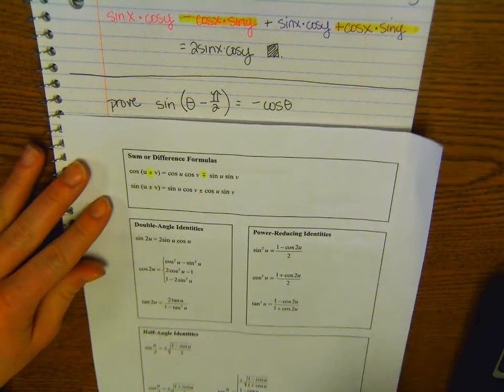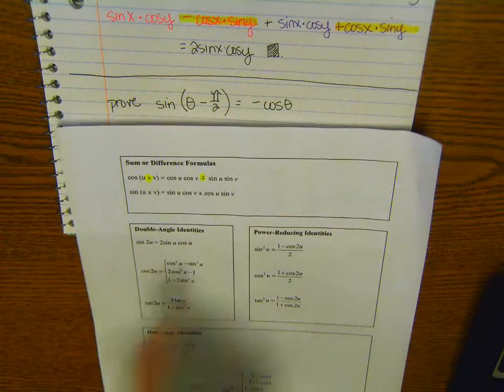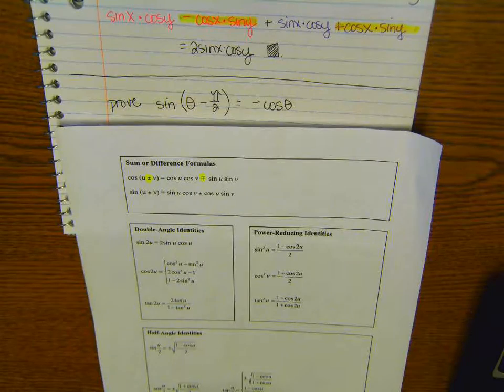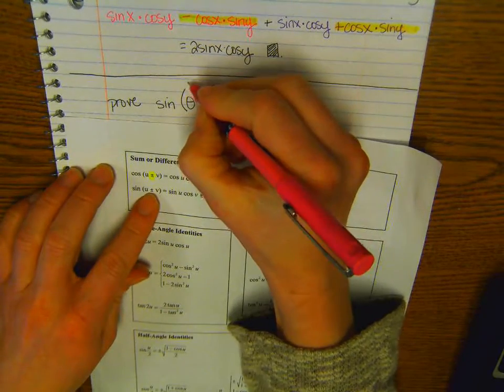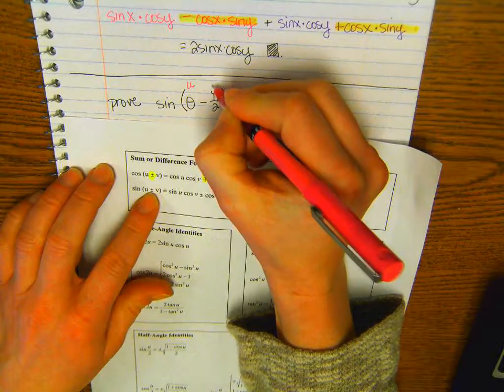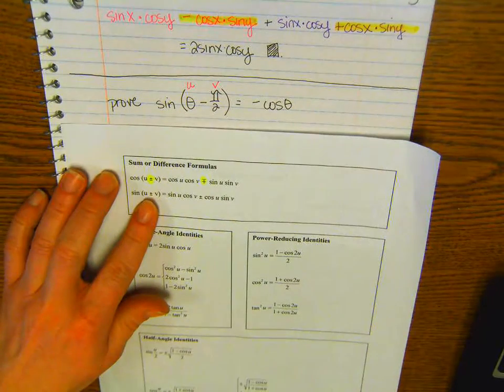So we pull our trig property sheet out again. So the bottom one. And just like before, just to help me out, because these are u's and v's, my u is going to be theta in the formula, and my v is going to be pi halves in the formula.